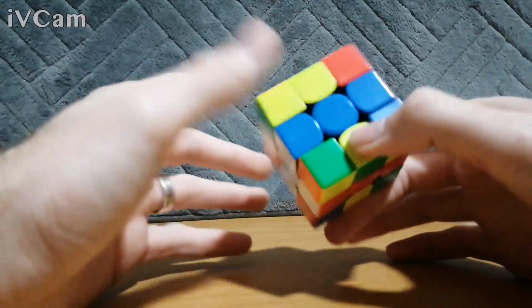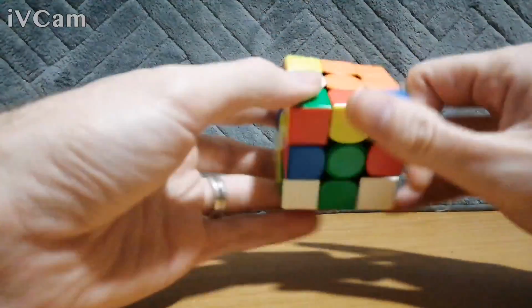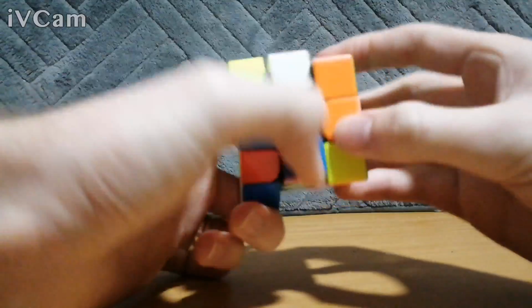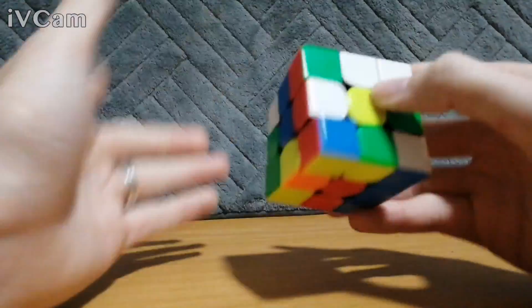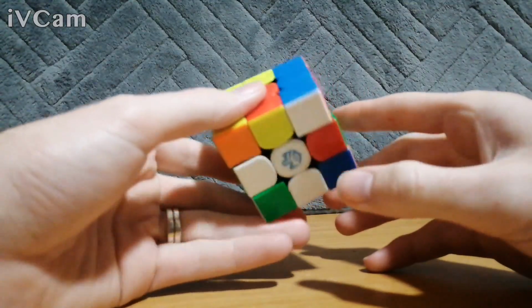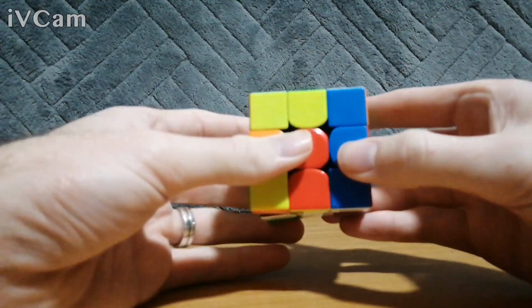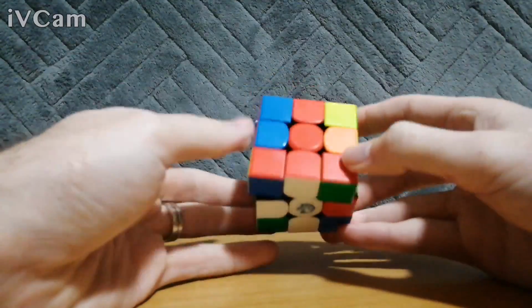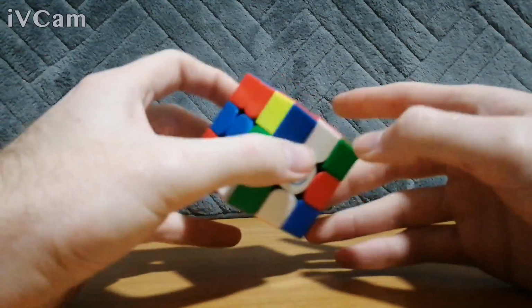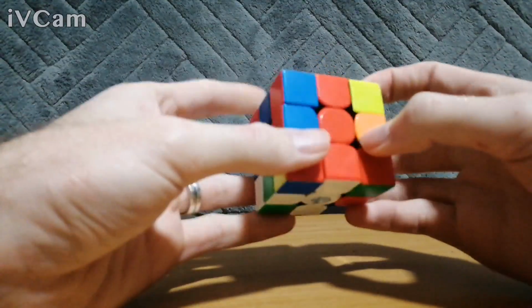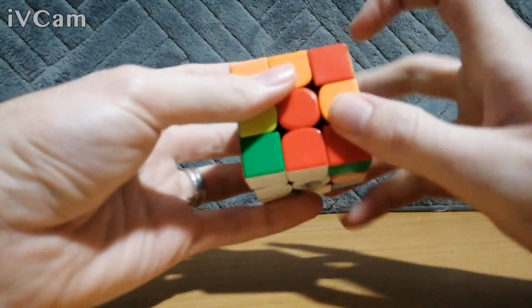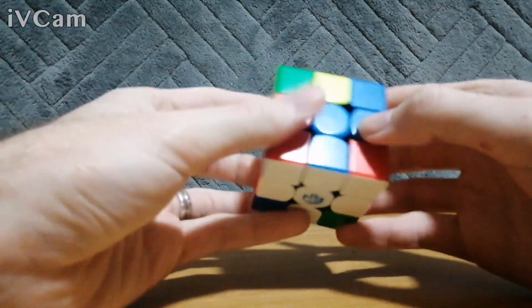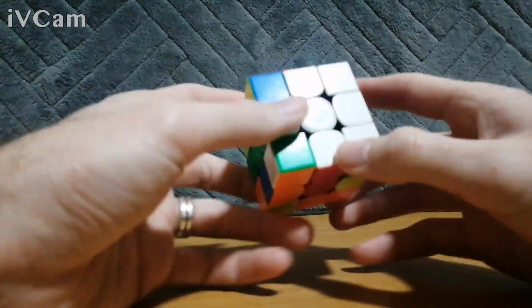Once it's obscured or mixed up, however you want to state it, then the first step for the CFOP method would be to create a cross, which is what the C stands for in the CFOP method.